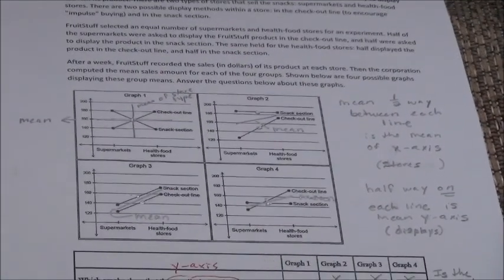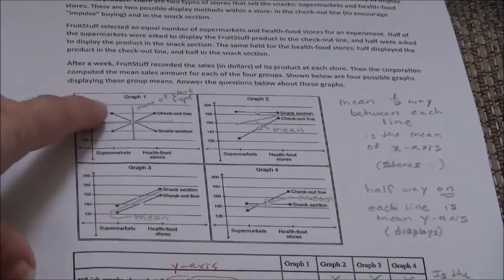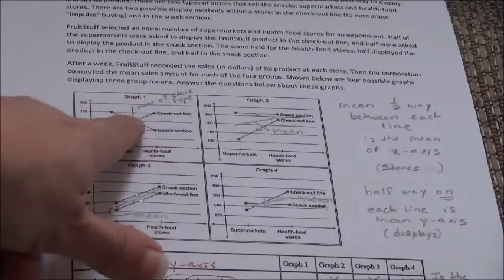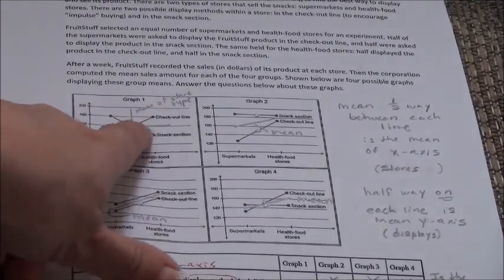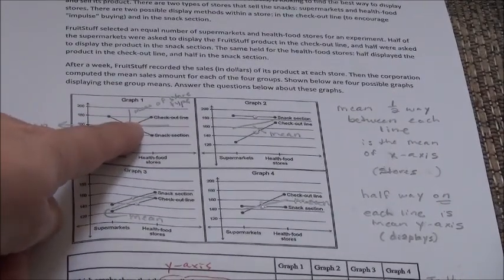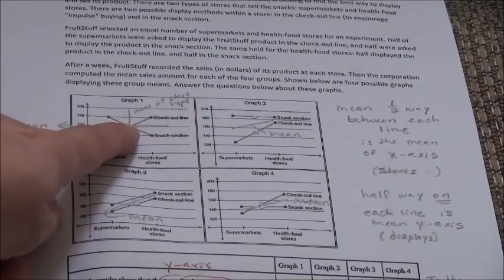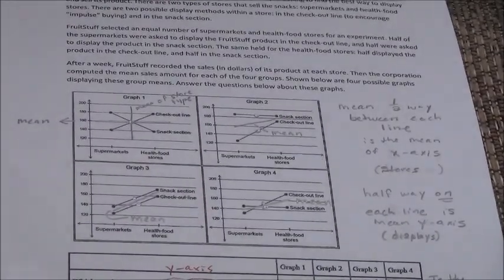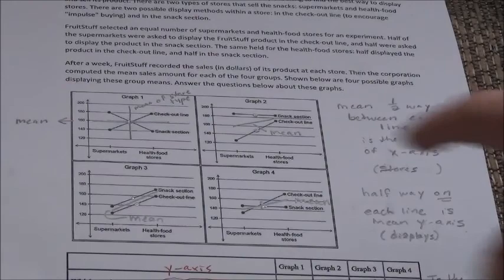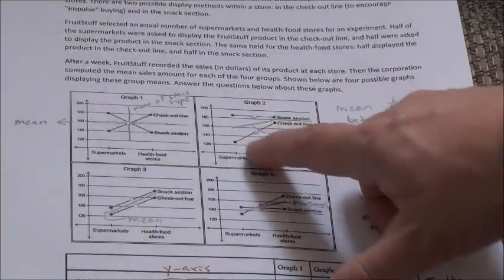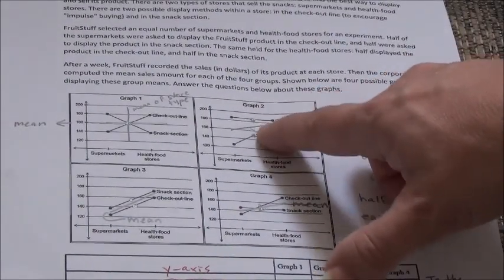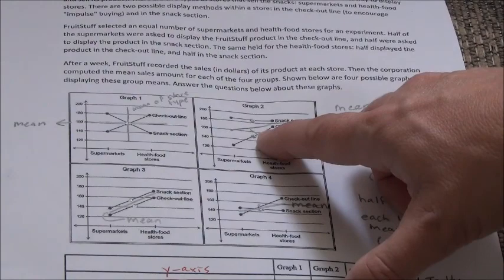So if I look at my graphs, if I look at the first one here, you'll see that the midpoint of my first line would be right here in the middle. The midpoint of the second line would also be right in the middle. They intersect in one point. So that would mean that the two display methods would be the same because they intersect in that one point. Now that's the only one of these four that intersect there. If I look at my other graphs, the midpoint of my top line is up here. My midpoint of my bottom line is down here. They're not intersecting in the same point. There's two different points, two different midpoints.